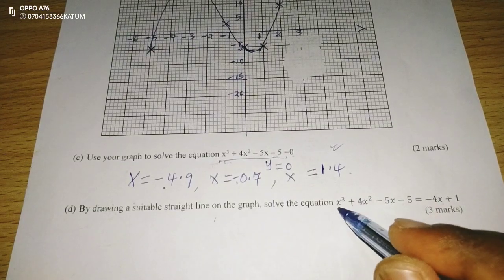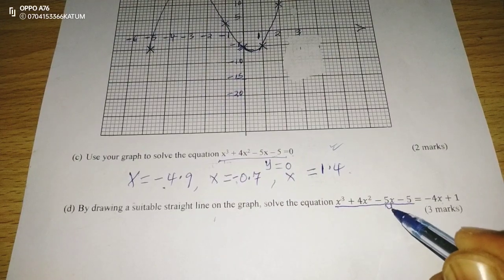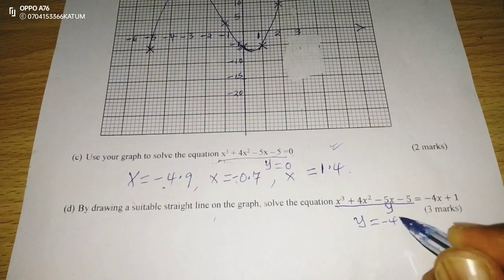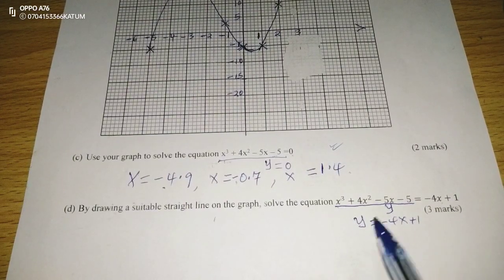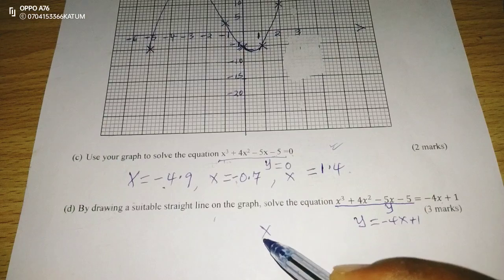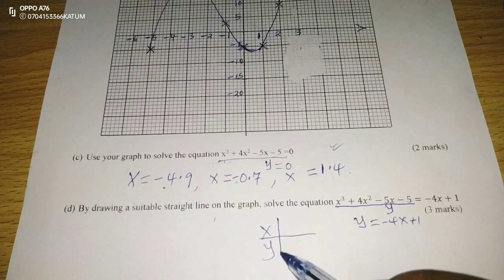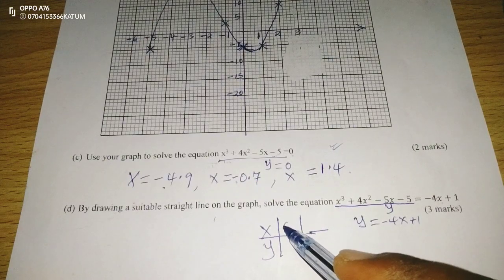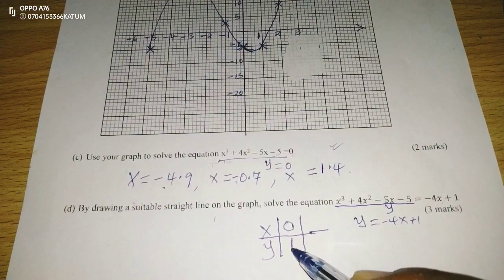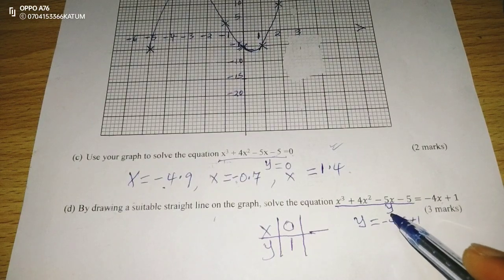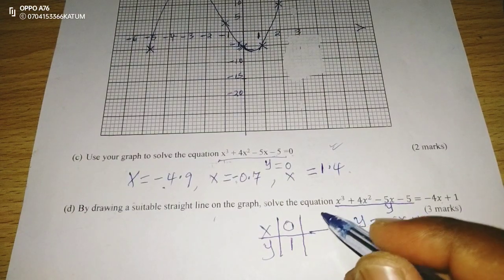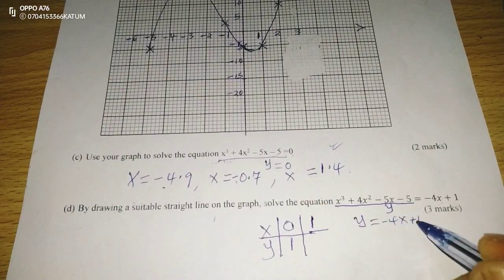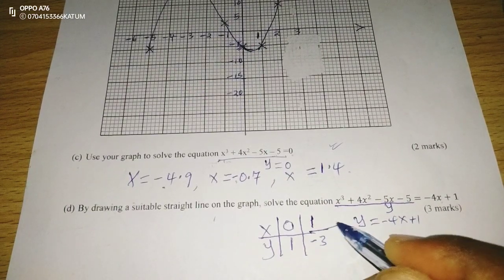Again, as you can observe, this is the value of y according to the initial equation. Therefore, y equals -4x plus 1. So I now plot x and y, and I can start with the value of y when x equals 0, and this will give us 1, because when we substitute x with 0, we get 1.